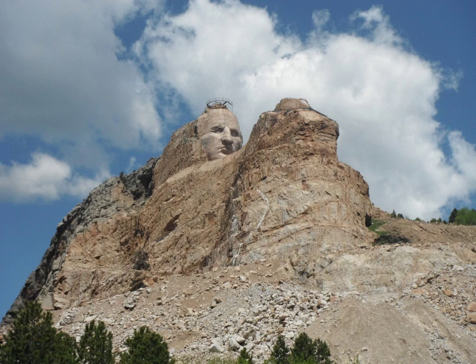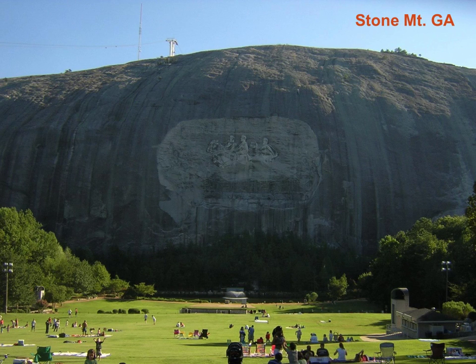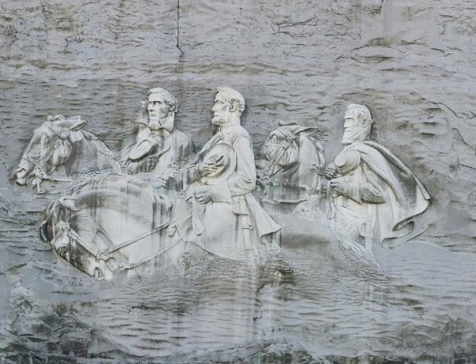Here's Crazy Horse, a nearby batholith that has slowly been worked on for the last several decades to create a statue to that Indian leader. And here's Stone Mountain in Georgia, basically another huge chunk of igneous rock carved with the silhouettes here.